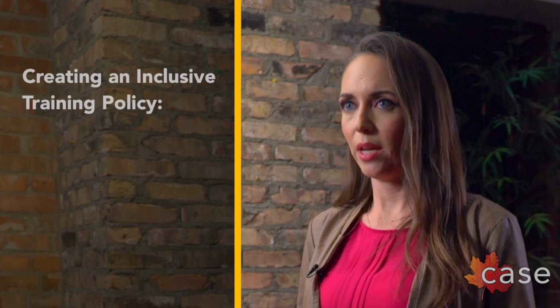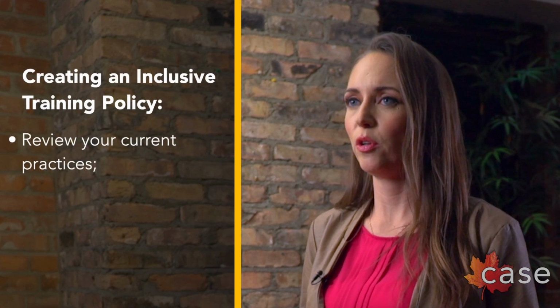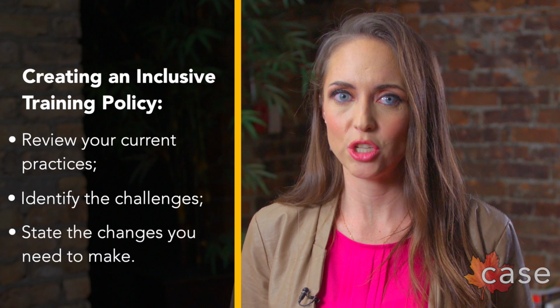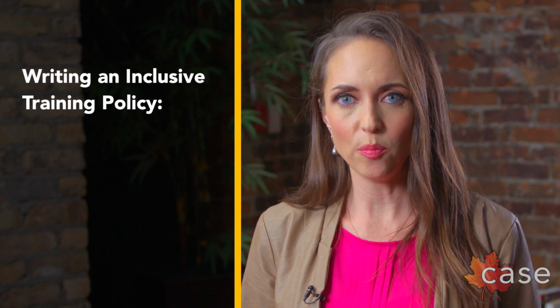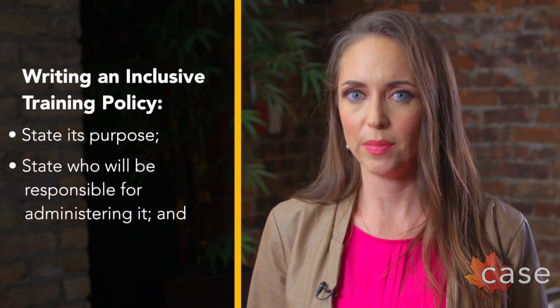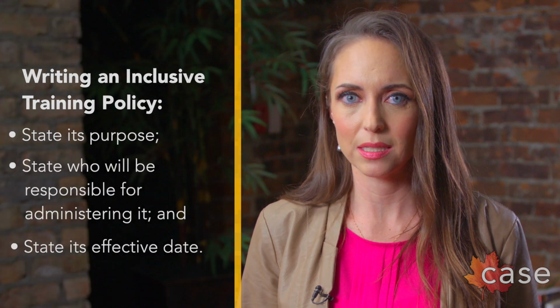As you prepare to create your policy, it is important that you review your current practices. Then, identify any challenges and state the changes you need to make. When writing your policy, you need to state the purpose of the policy, who will be responsible for administering it, and its effective dates. Your policy should include a list of actions that you want your employees to take. Don't forget to add your policy to your larger training and orientation policy.